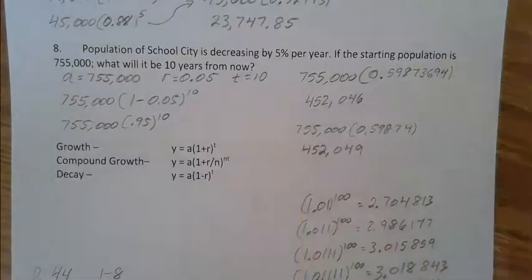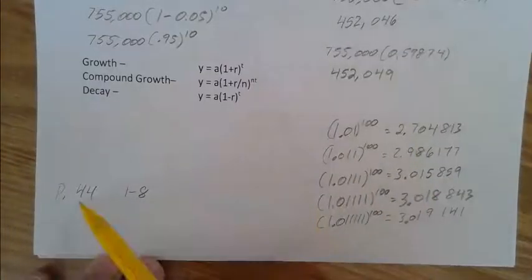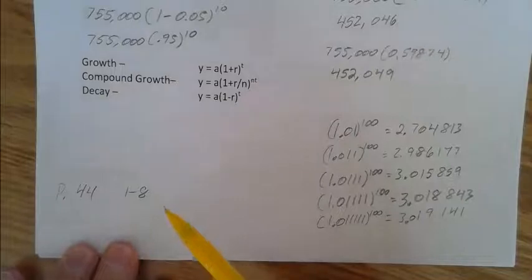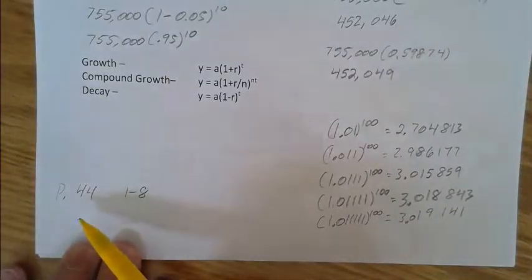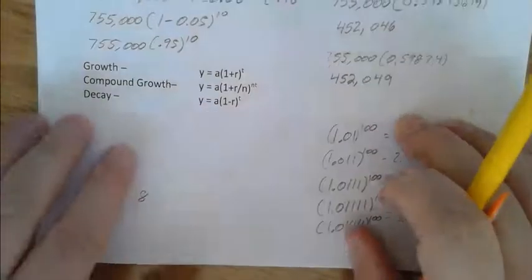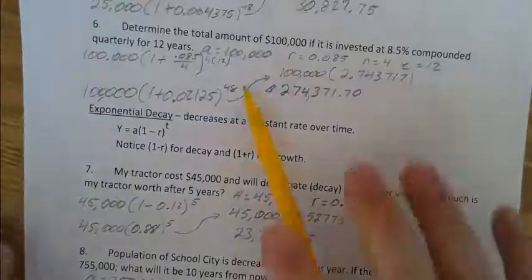All right, using your notes now, hopefully you can work through these 8 problems. So page 44, 1 through 8, and good luck.